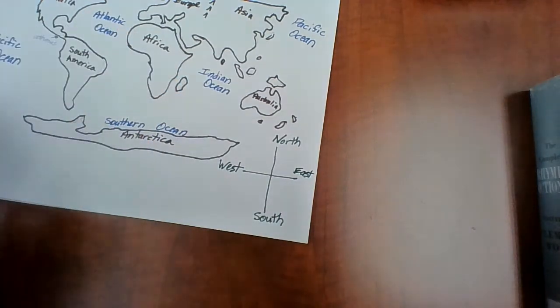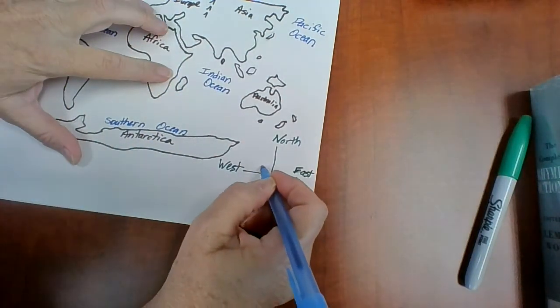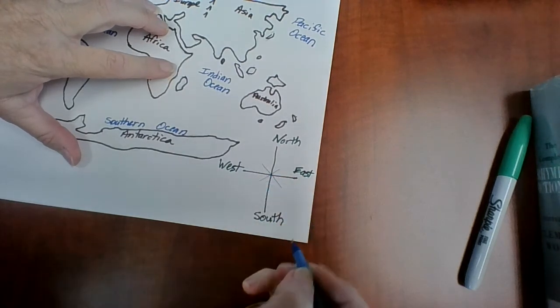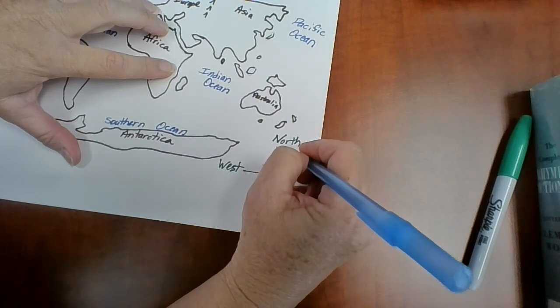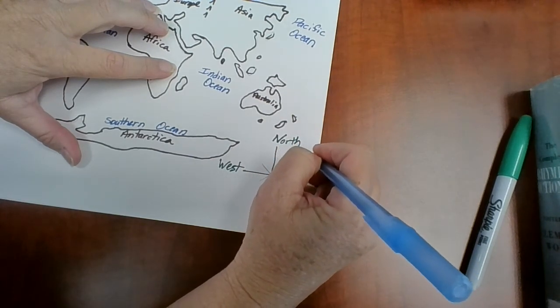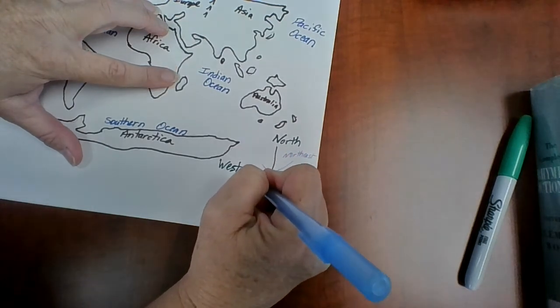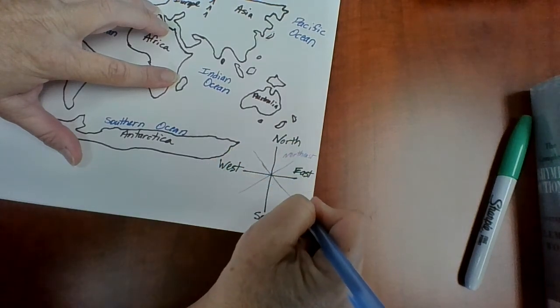Then we do have some directions that are in the middle. And so between north and east, we have northeast. I'm extending my line here to try and make it easier for you.